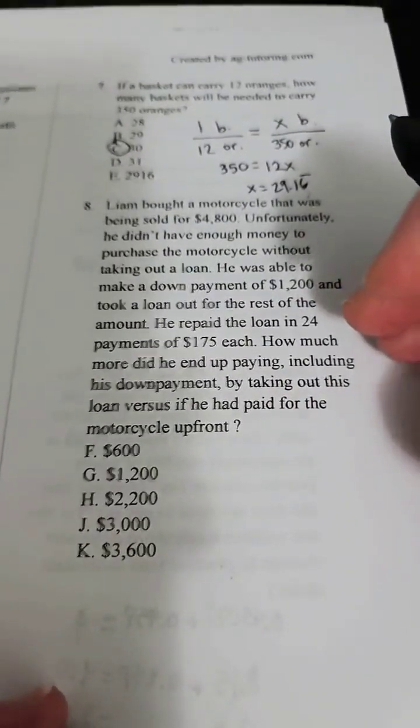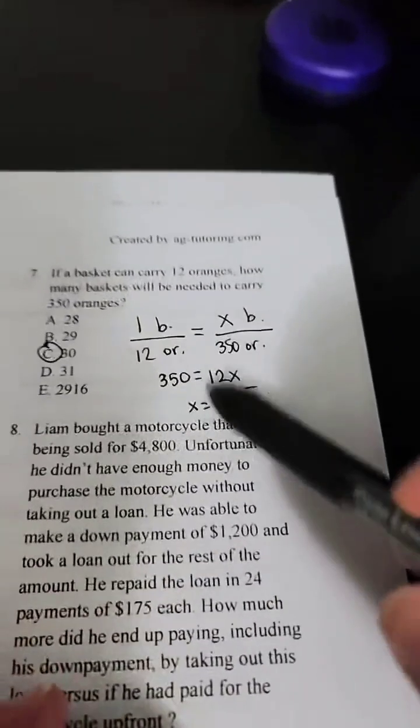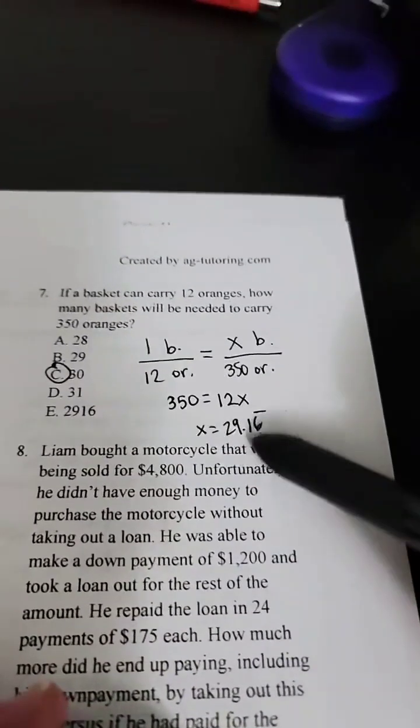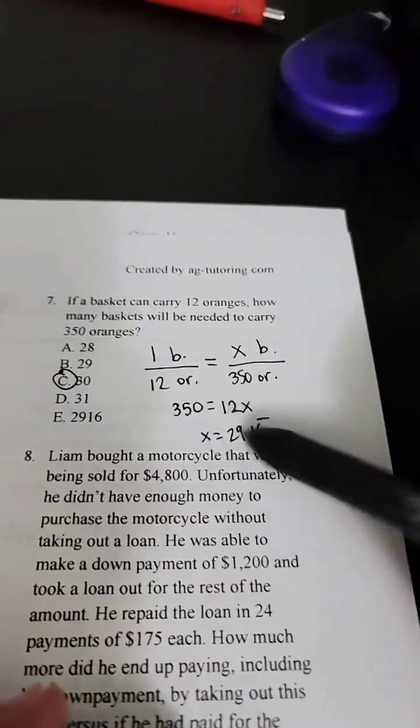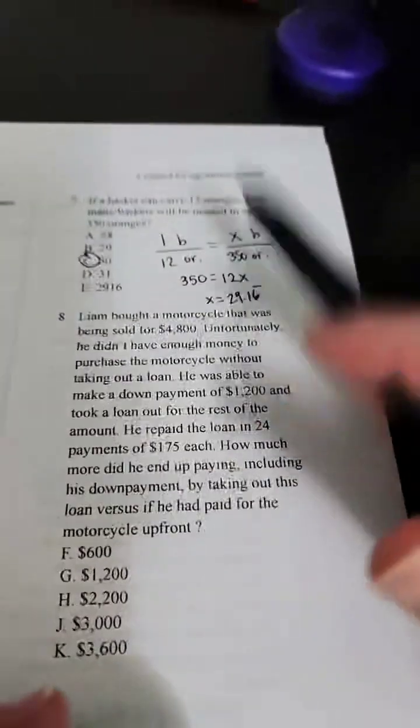So, why can't you divide 350 by 12? Just briefly, you can, you're just going to get a fraction, is what I meant. You can divide it, you're just not going to get a whole number. I meant it doesn't go in evenly.